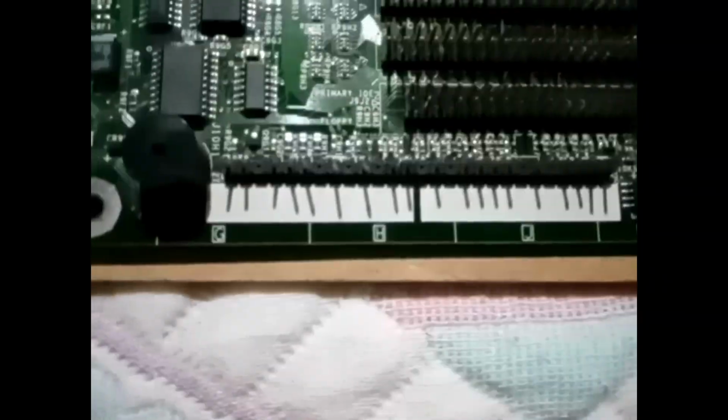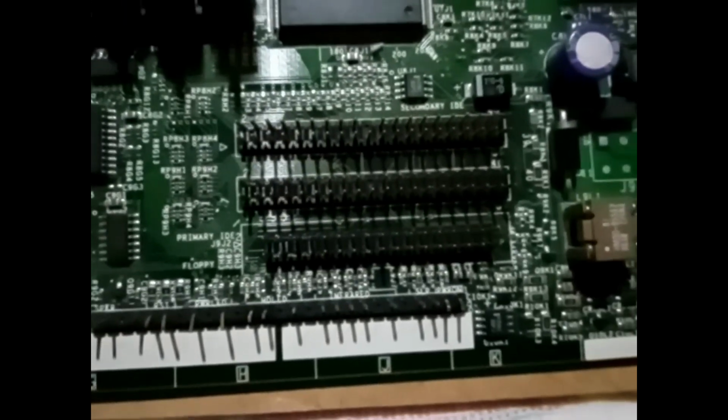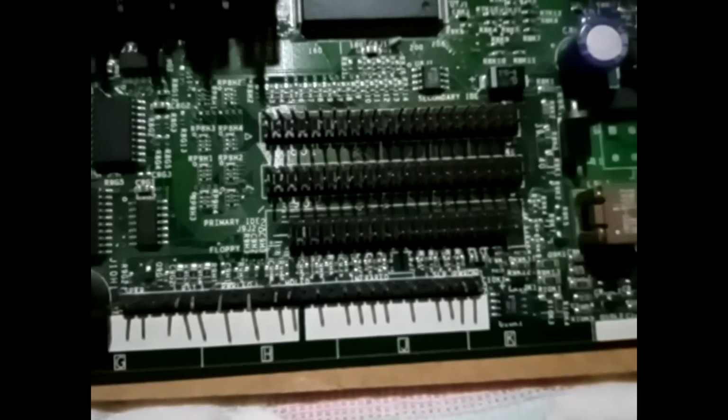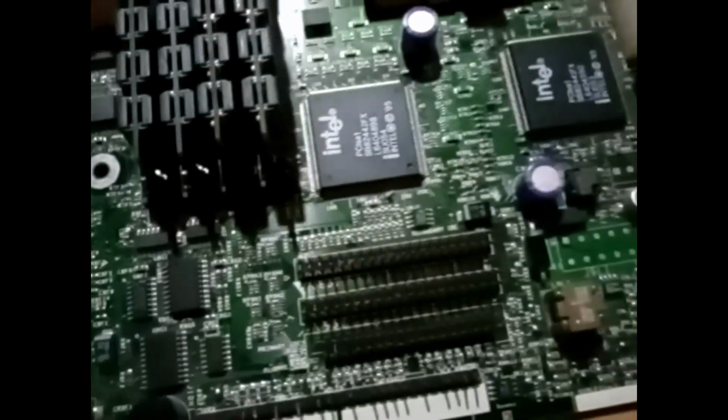Here we can see the front panel connectors. Yes, I know, they're bent. They were already like that when I got the board. And the IDE and floppy connectors, which don't have any kind of socket, so that means that they're tricky to get plugged on properly.